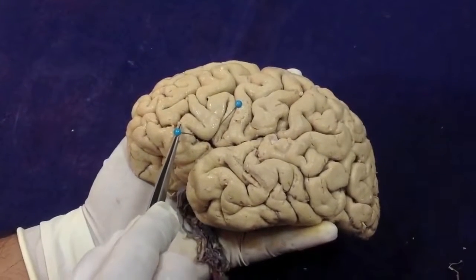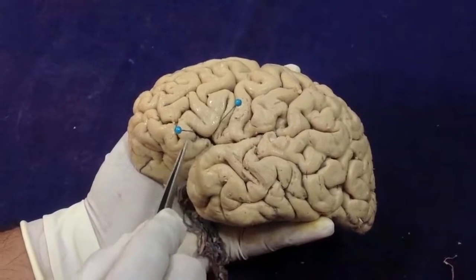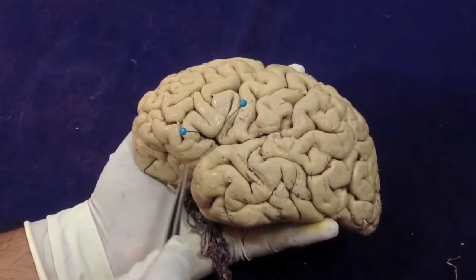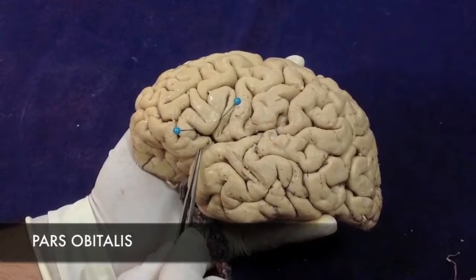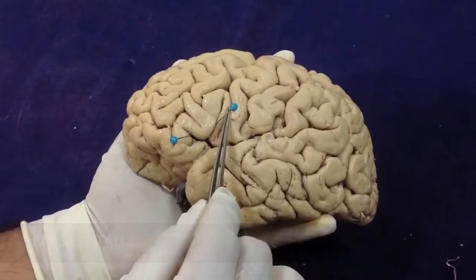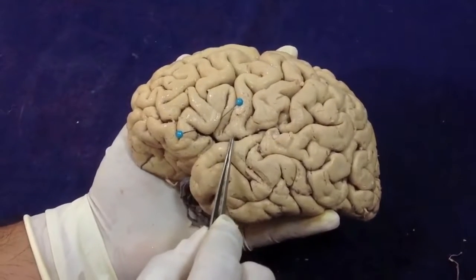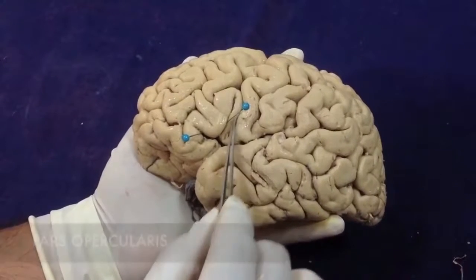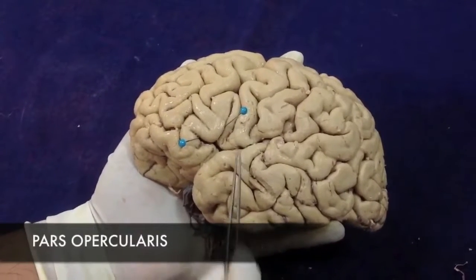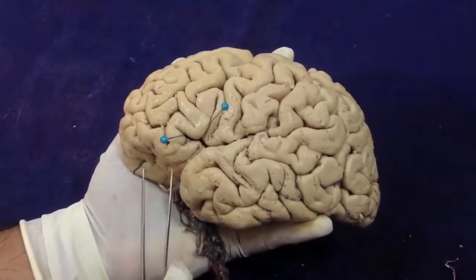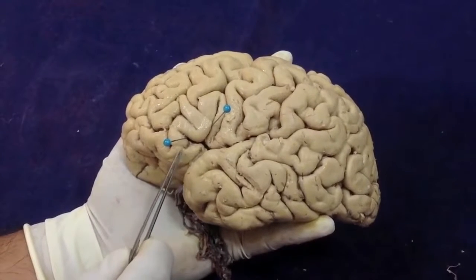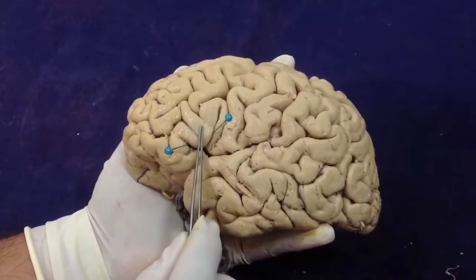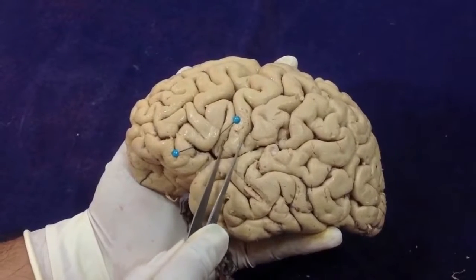The part below the level of anterior horizontal ramus is called pars orbitalis, and the part behind the anterior ascending ramus is called pars opercularis. So, the inferior frontal gyrus is divided into pars orbitalis, pars triangularis, and pars opercularis.